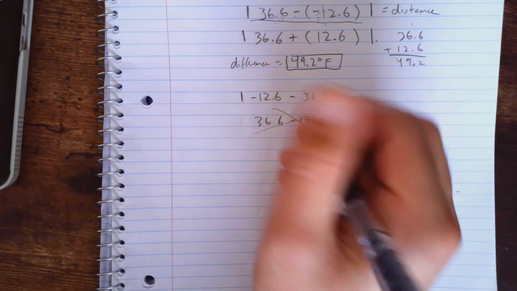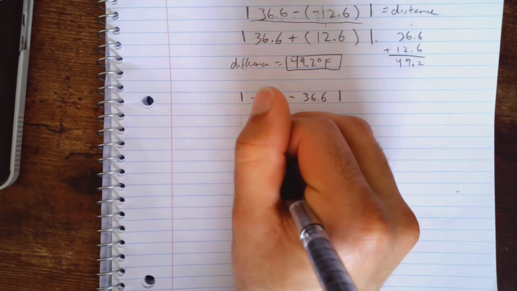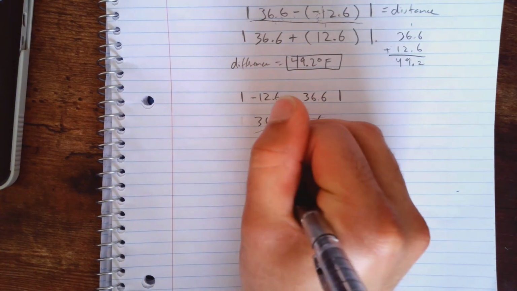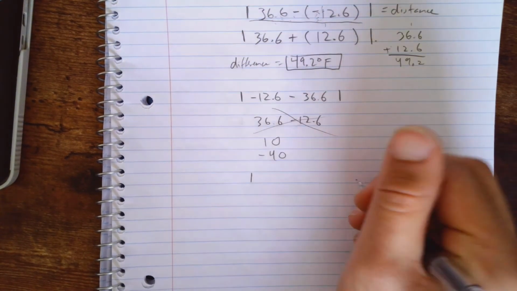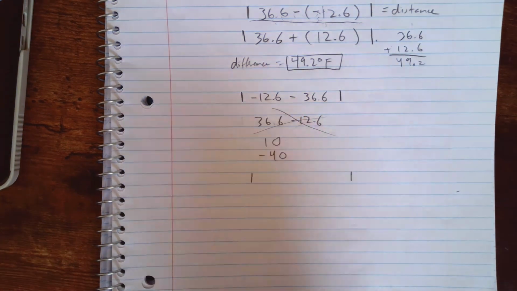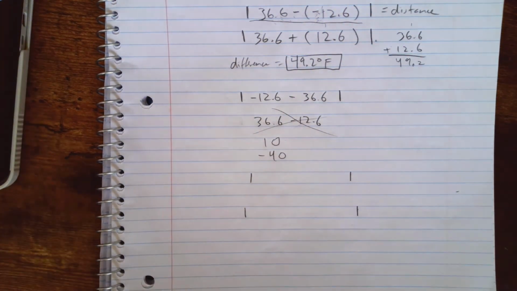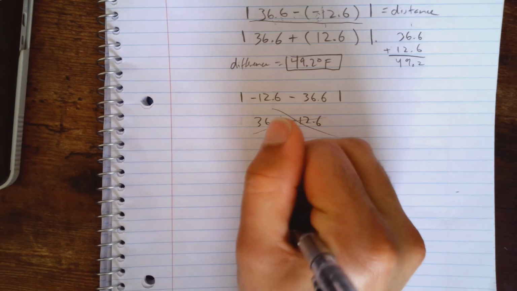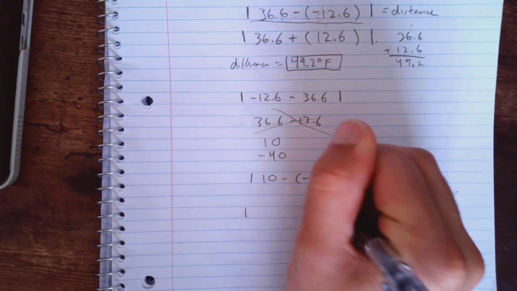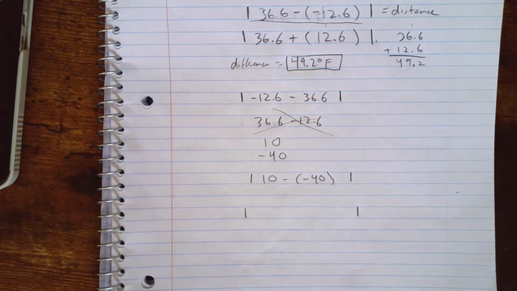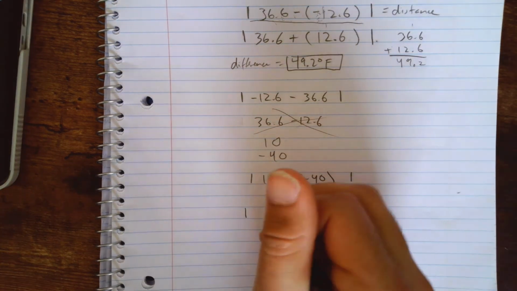So let's do one quick example. We have one more minute. Let's say I wanted to find the difference between 10 and negative 40. What are the two ways I could write this equation? Good.